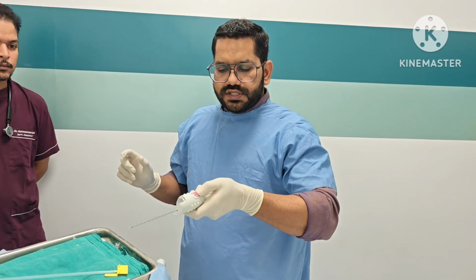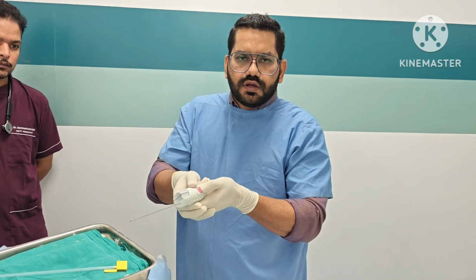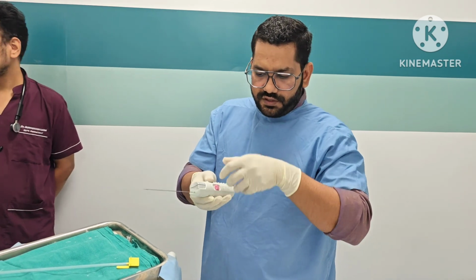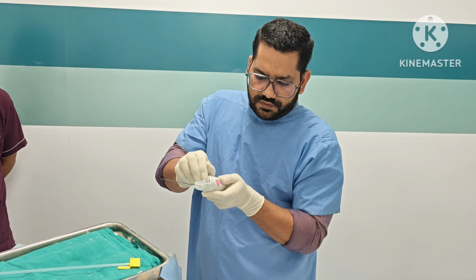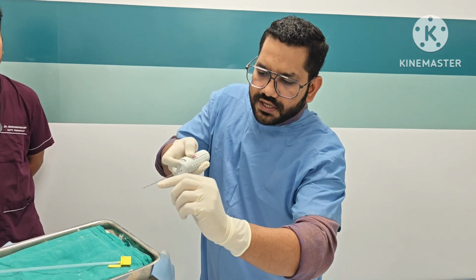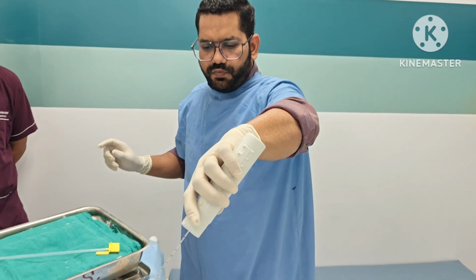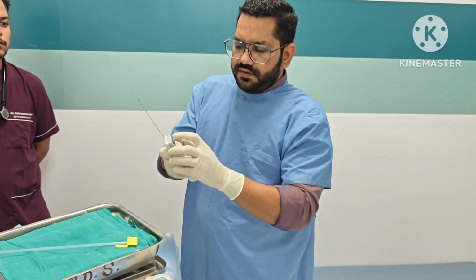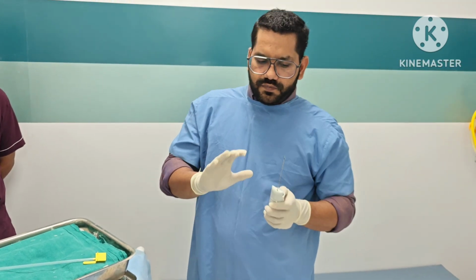We have to use it like a gun. By inserting it, then we have to fire. This is the process. After firing, we have to retract it a little bit. The specimen will be here, which is to be poured into the formalin, and then again we have to reload.